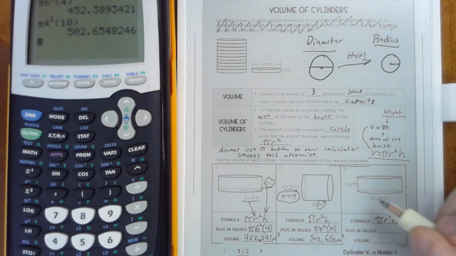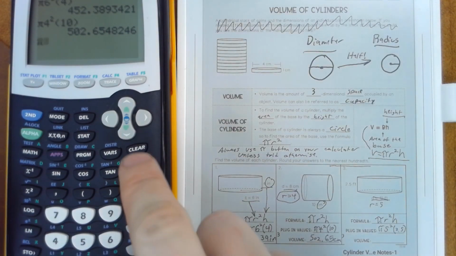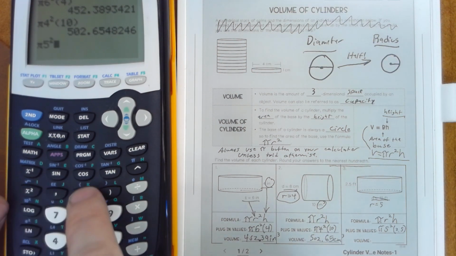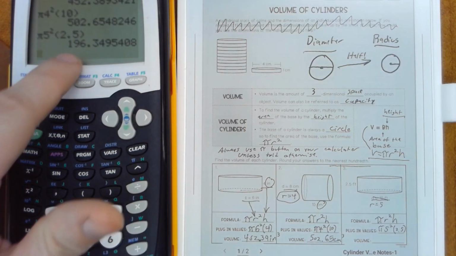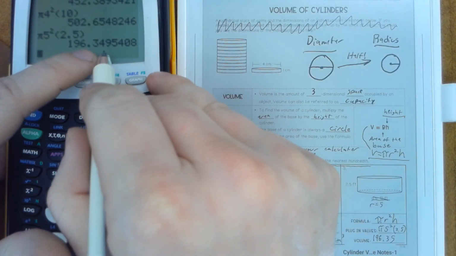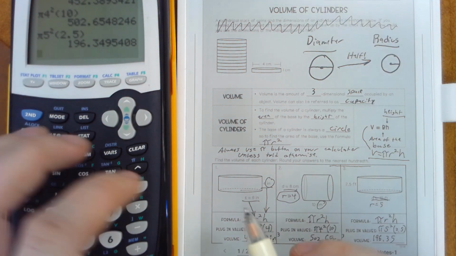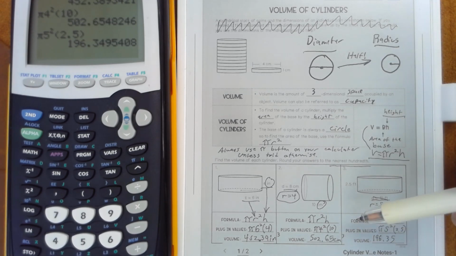For number 3, we have, once again, diameter, so I have to cut that in half. The radius of that would be 5. And we are going to plug these in. We have pi times the radius, which is 5, times the height, which is 2.5. Same as before, we just plug all of this in exactly as it is to get our answer. And that's going to be 196.35. This would round up because of that 9, so we round this up to a 5 instead of a 4. And that was all for our first page of the guided notes.